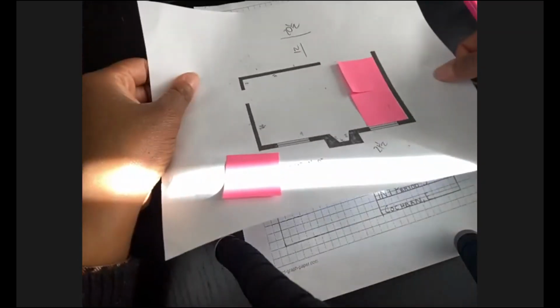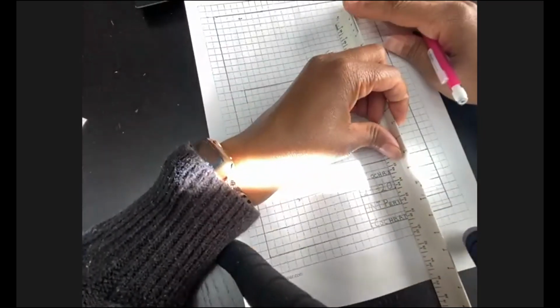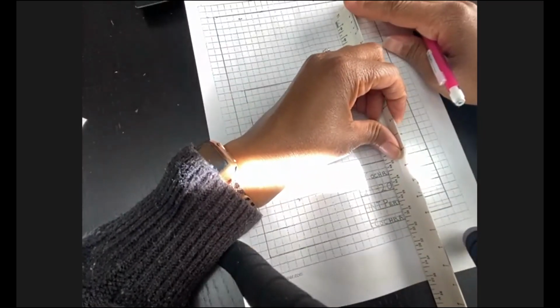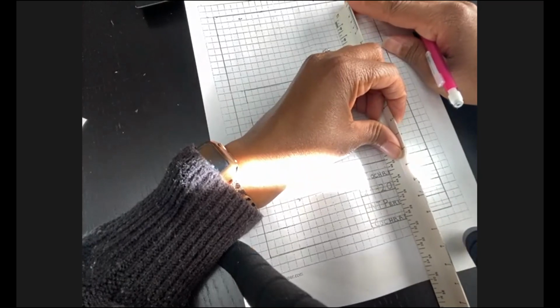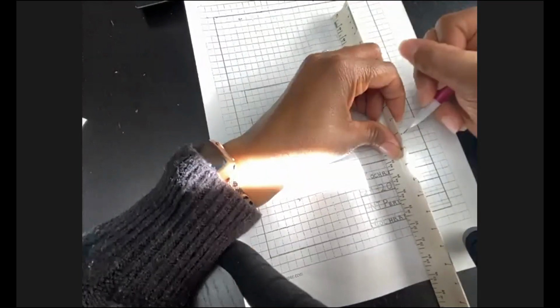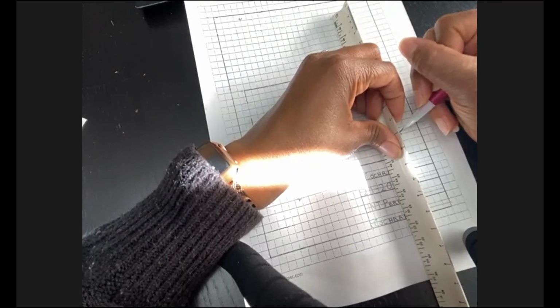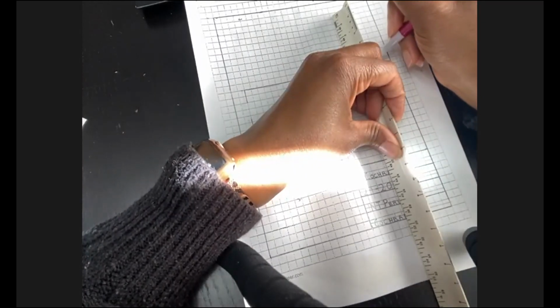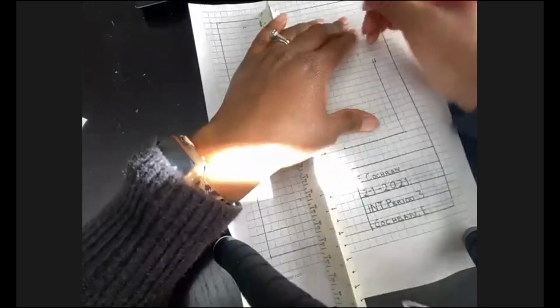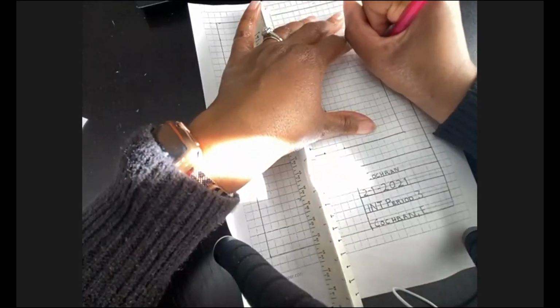Luckily, my pencil markers aren't showing up too dark here. I'm just going to remeasure this part right here because I did not draw it on the line, and that's going to bother me. Plus, it's just not accurate. Got 12 and a half.